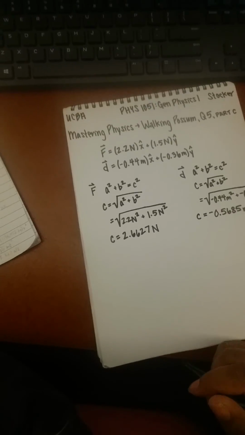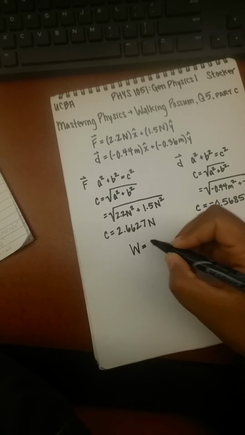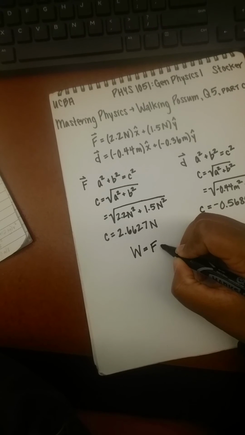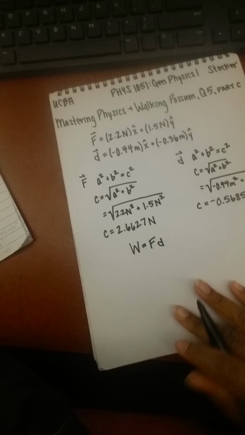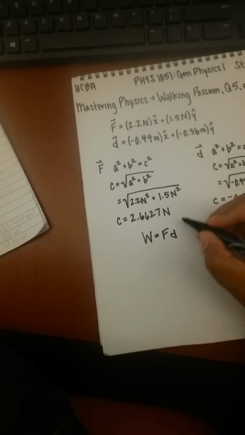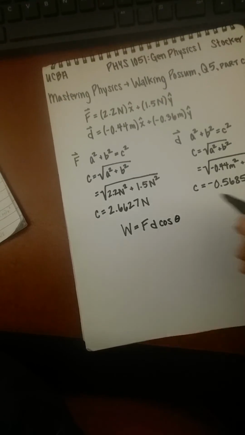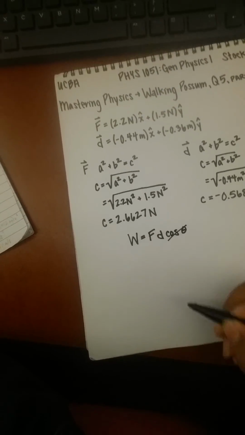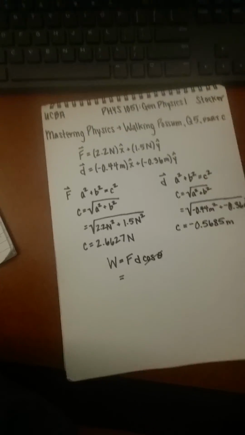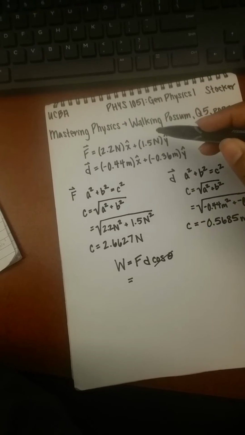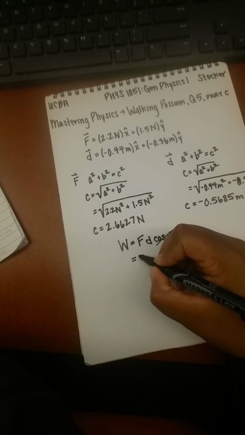And so then what I did was I realized that work is equal to force times the distance. You can write in cosine theta if you want to. Since we're not working with an angle, it's not really necessary, so this just cancels out. And so our resultant force from our x and y components was 2.6627 newtons. So you just plug it in.